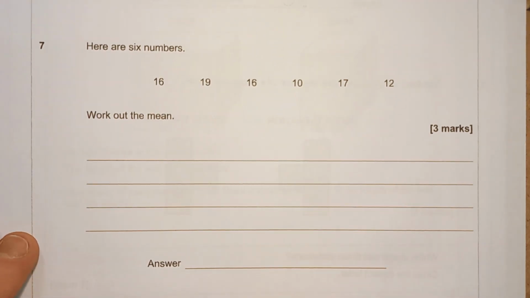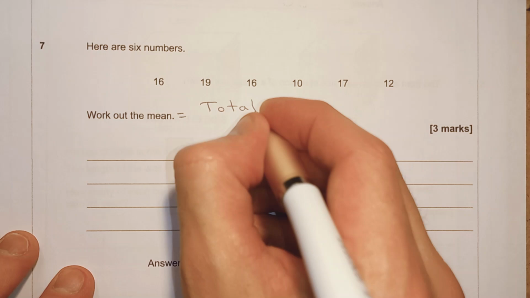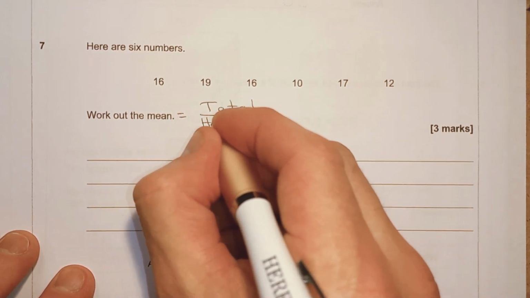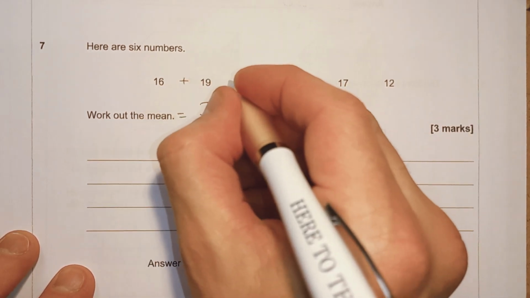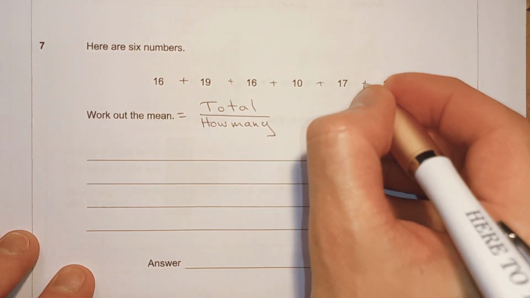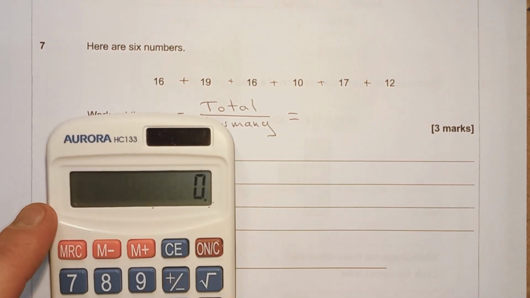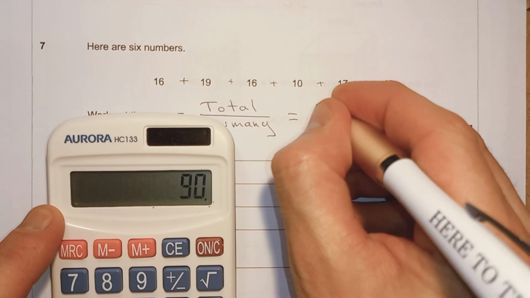Question 7. Here are 6 numbers. Work out the mean. Well, the mean is the total, or all of them added together, divided by the frequency, or how many. Okay, so we can add these all up. So we can use our calculator. 16 plus 19 plus 16 plus 10 plus 17 plus 12. Get a total of 90.